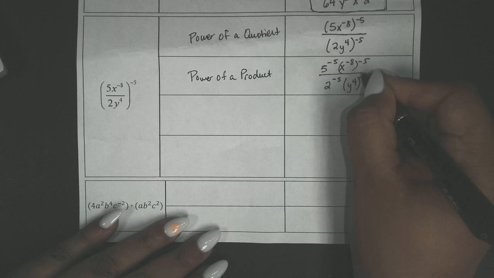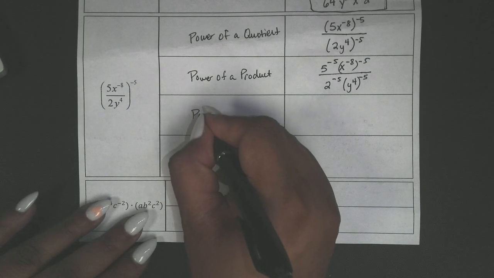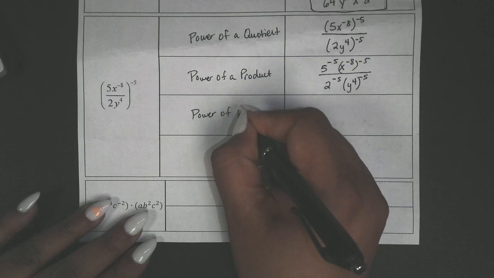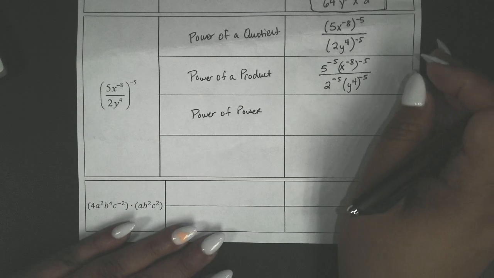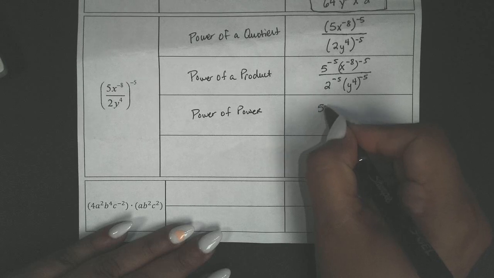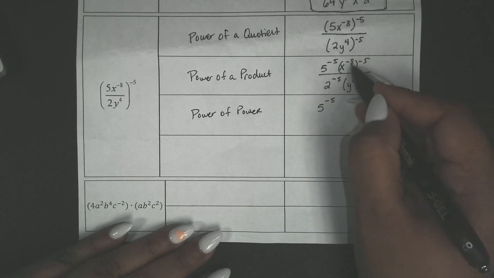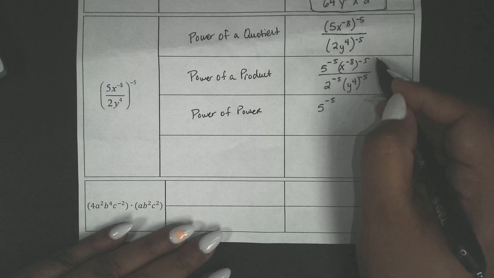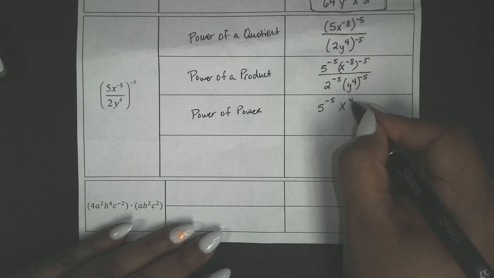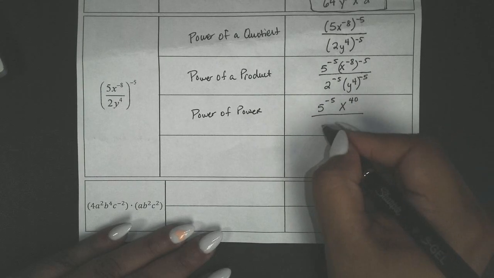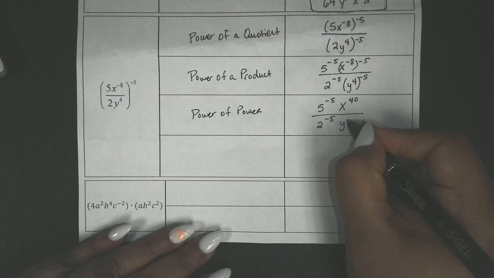Now when we did that, we created power of a powers. Leave the negative exponent at the end. So we're going to do power of a powers first. Rewrite the 5 to the negative 5. We're going to get to that. But this power of a power rule says that all I have to do is multiply these exponents. So negative 8 times negative 5 is 40. Then this is 2 to the negative 5, and this will give you y to the negative 20.